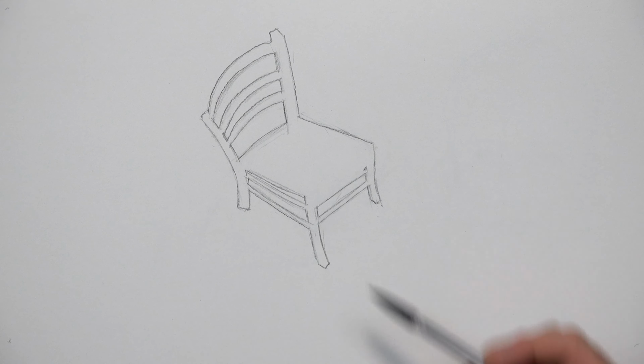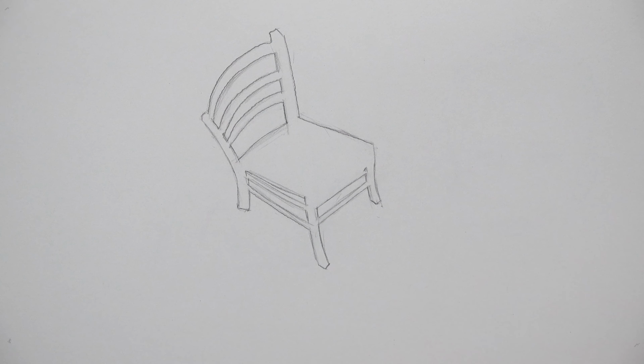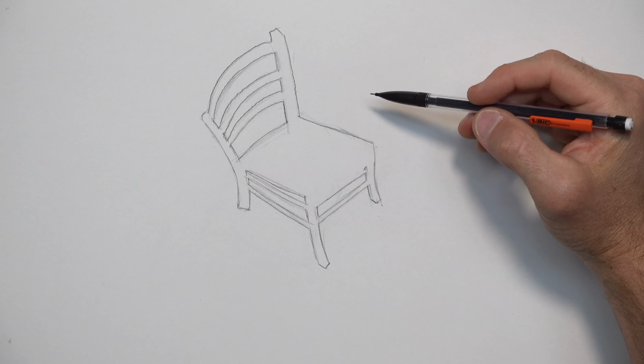All right, so that is the negative space of the chair, the negative shapes of the chair.